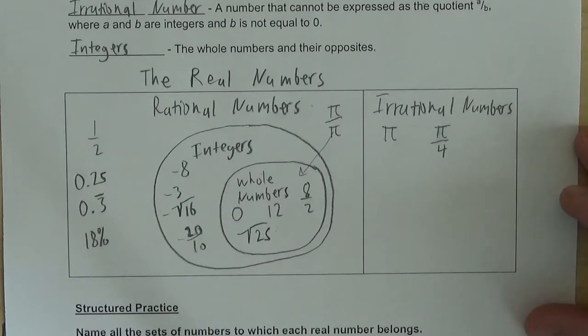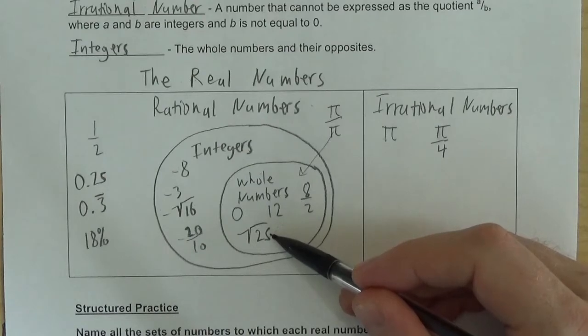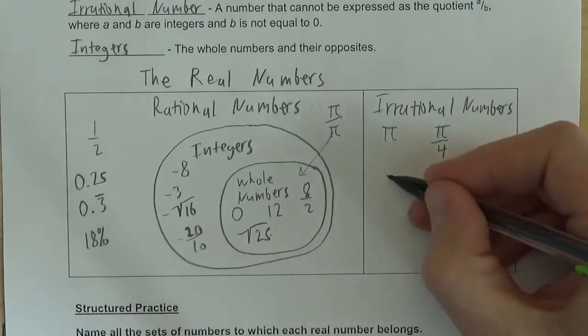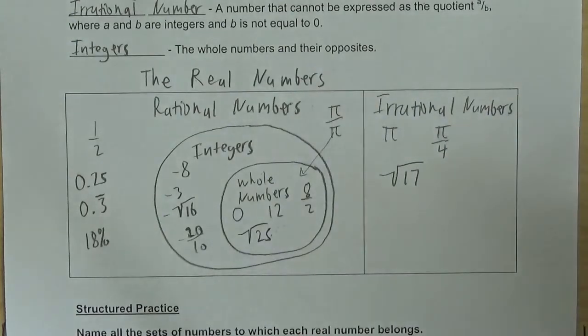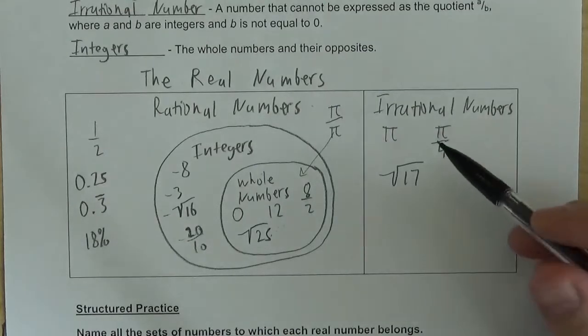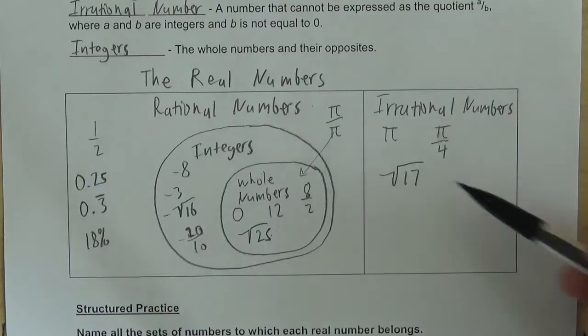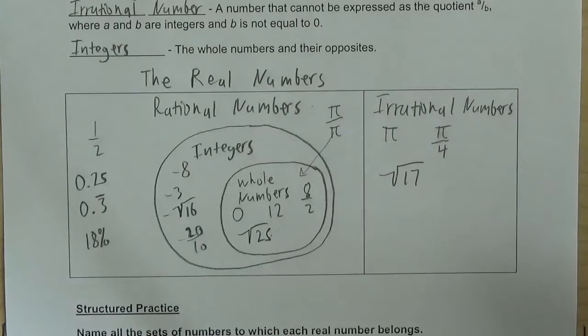Some other examples of irrational numbers: a lot of square roots are irrational, unless, like we had over here, it gives you a whole number, because we know the whole number 5 times 5 gives us 25. But for example, something like the square root of 17. There's nothing we can multiply by itself that would give us 17. So if we try to figure out what number times itself would give us 17, since it's not a whole number, it's going to be an irrational number. If you do the square root of 17 on your calculator, it's going to give you this number that keeps going and doesn't repeat. Your calculator will run out of space, so it will look like it ends, but the calculator just can't show what it really does there.